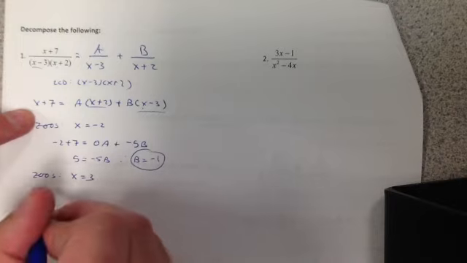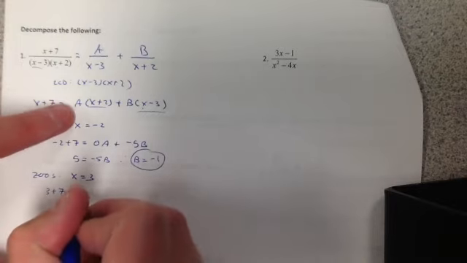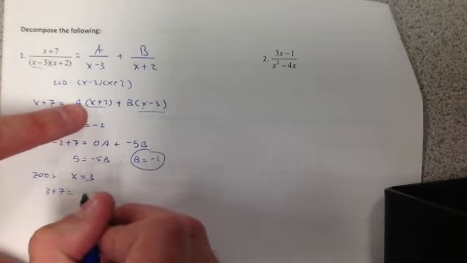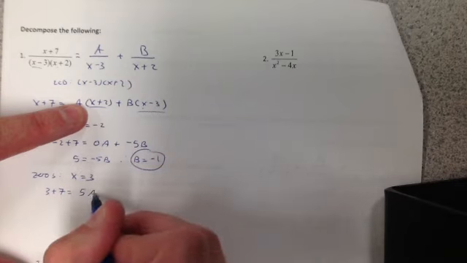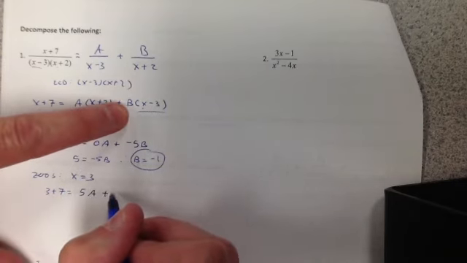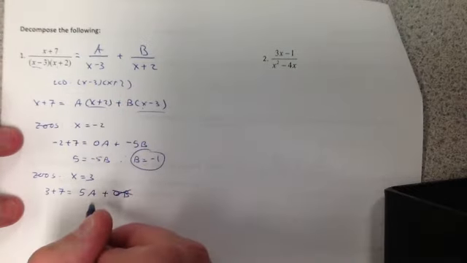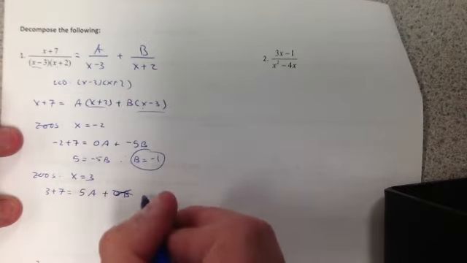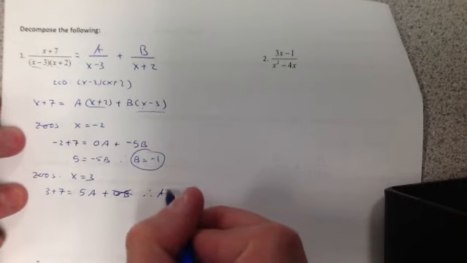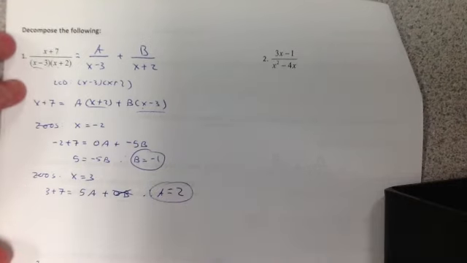Plug in the 3. 3 plus 7 equals, this just becomes, ooh, look at that. 3 plus 2 becomes 5a. Plus 3 minus 3, 0b. B goes, bye-bye, b. All right, and what are we left with? You could probably do this in your head. That's 10, so a equals 2.